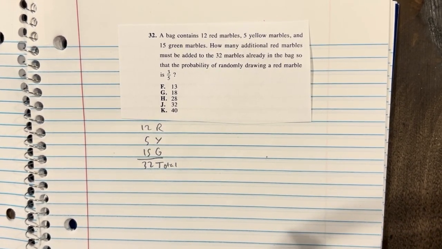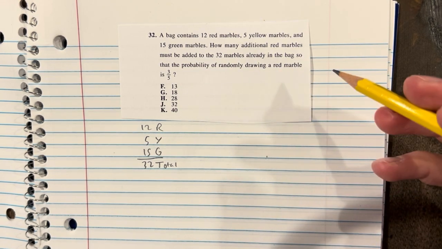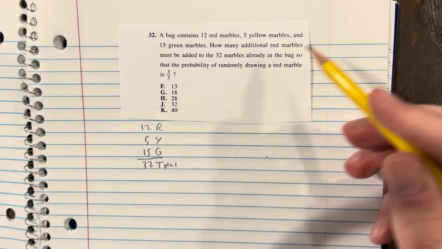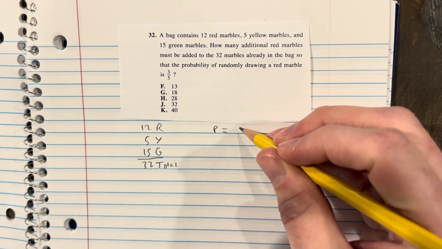It wants to know how many additional red marbles must be added so that the probability of randomly drawing a red marble is 3 out of 5. All right, so important to note, probability. If we want to find the probability of red marbles, P, our probability, is going to be the total number of red marbles.